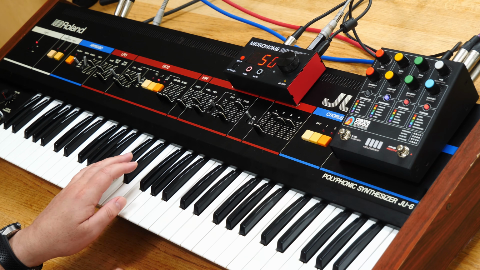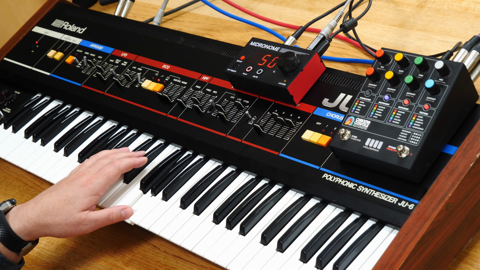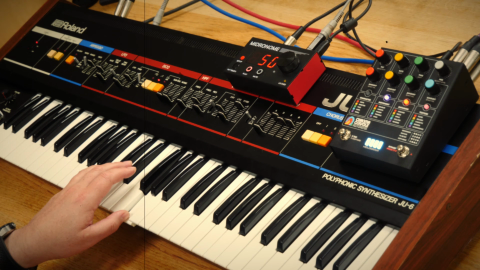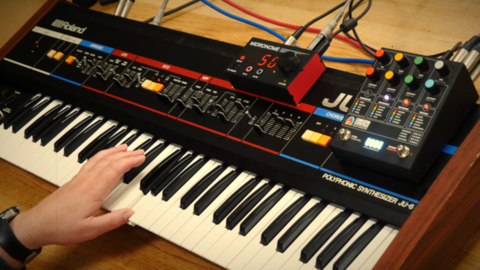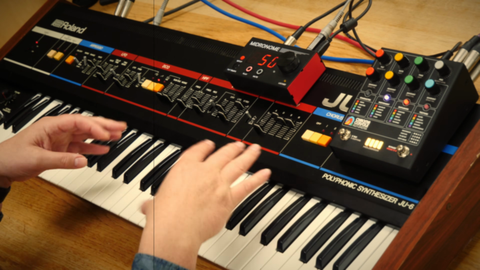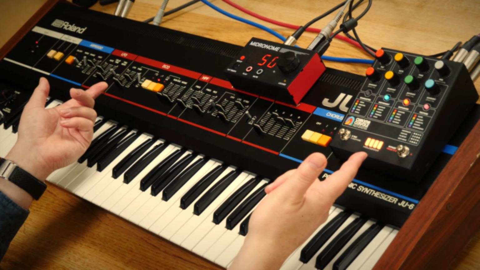Let's just bypass that. Beautiful, complex, but simple to do.